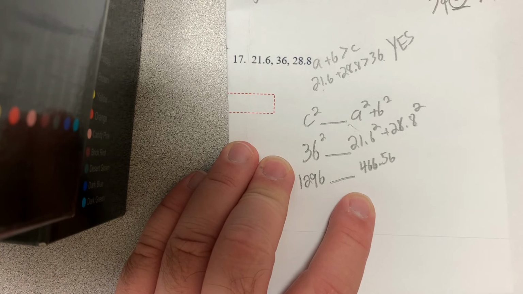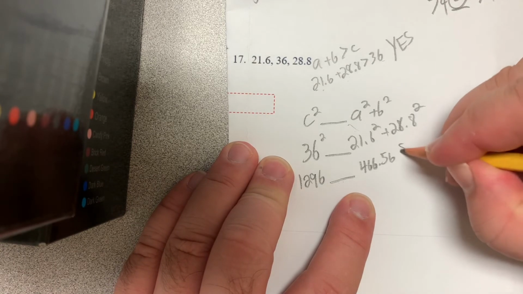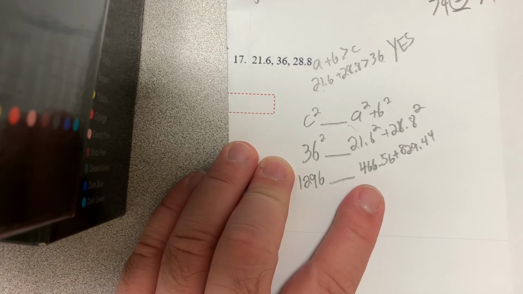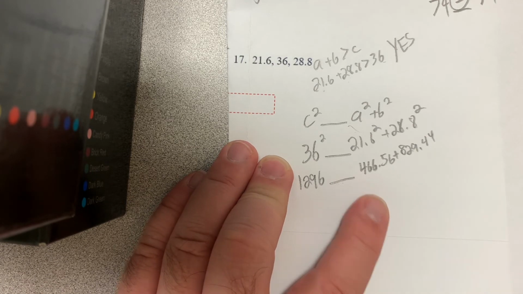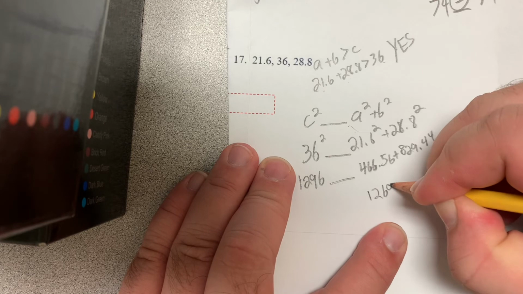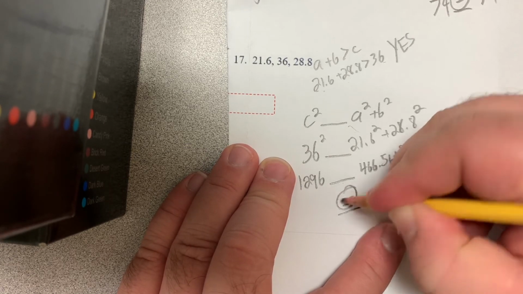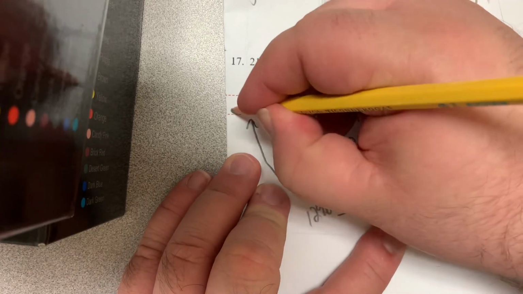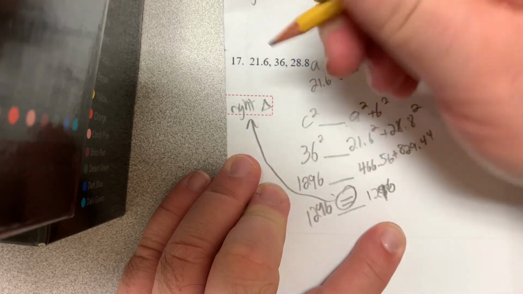28.8 squared is 829.44. I need to add those up. 829.44 plus 466.56. Oh my goodness. It equals 1,296. These are again equal. So that means this is a right triangle.